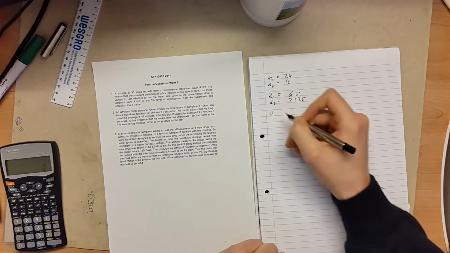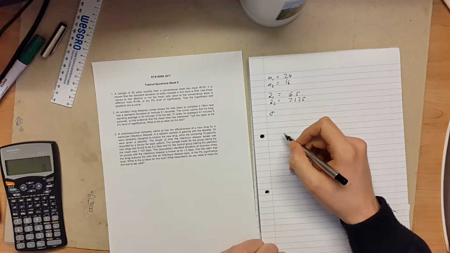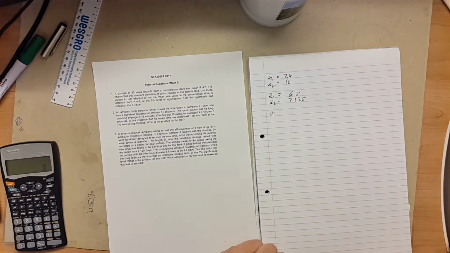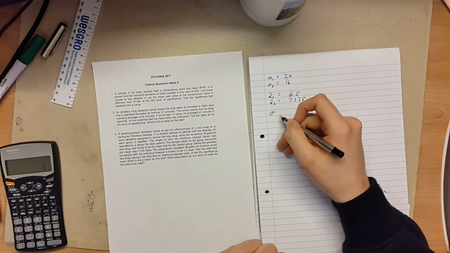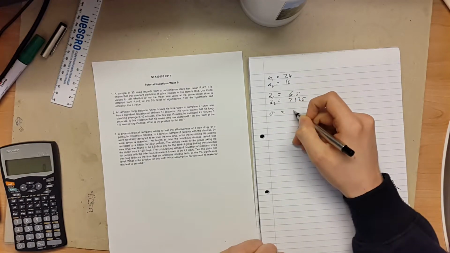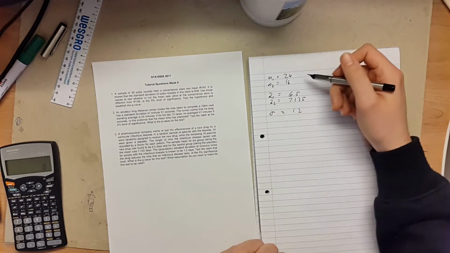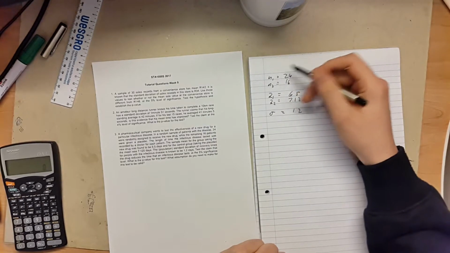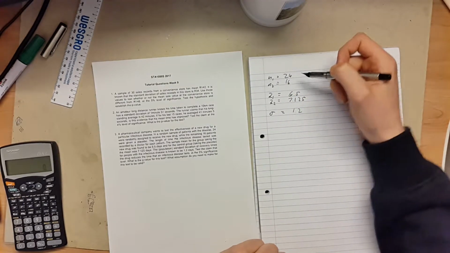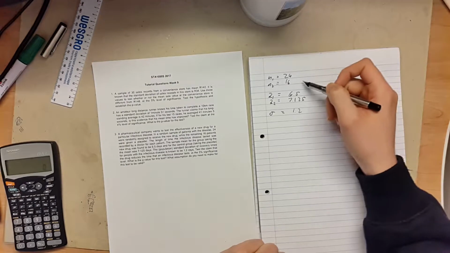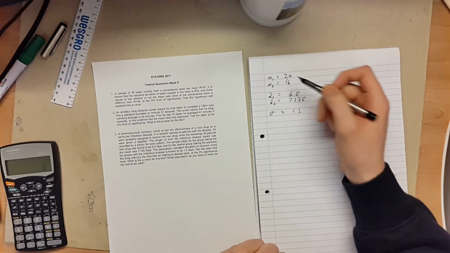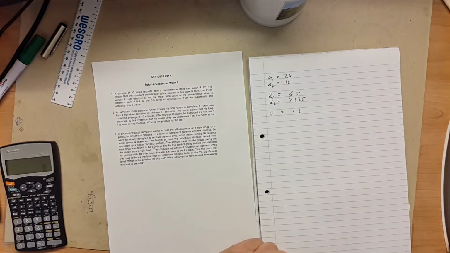So we know if you have the disease, the standard deviation of that is 1.2. Here everyone has the disease. It's just that group 1 is given the actual drug and group 2 has been given the placebo, but everyone has the disease.